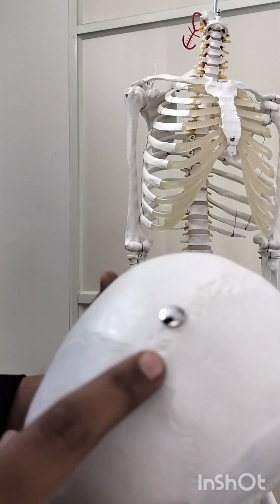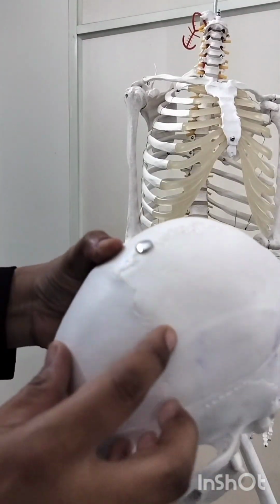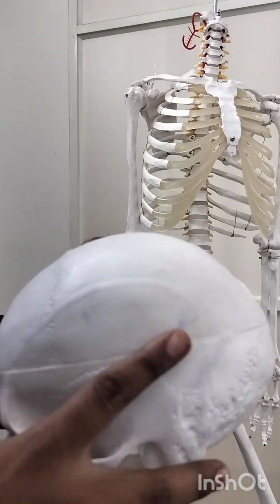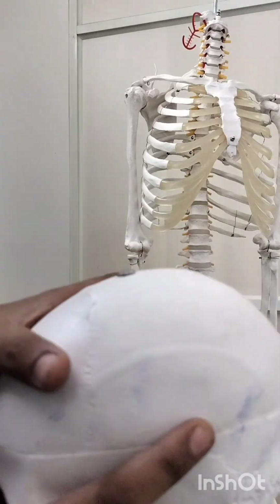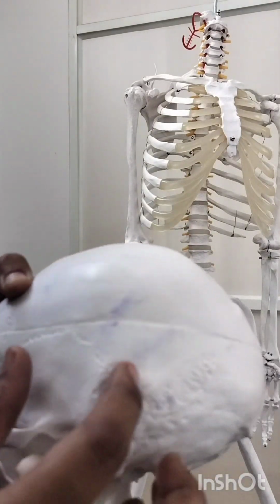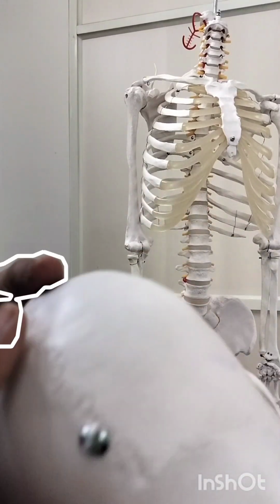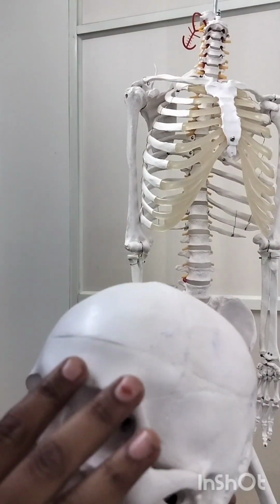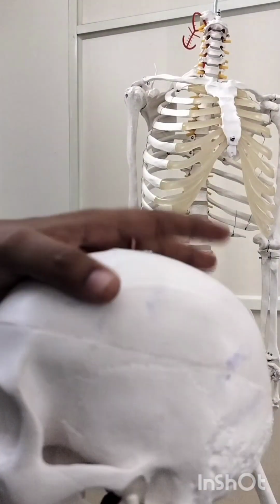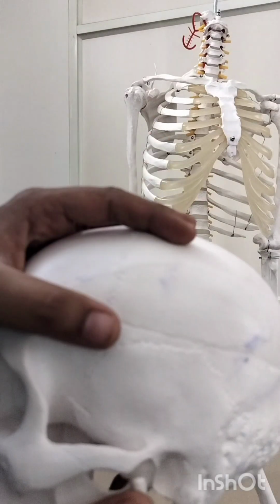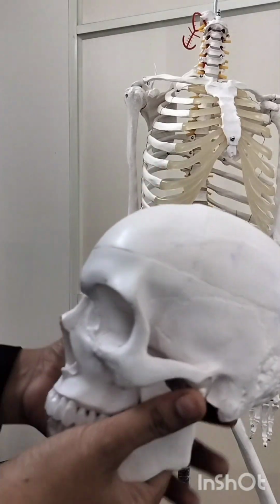As you can see here, these are small joints, but they are fixed in one place, so we call them immovable joints, just like a zipper structure. These cranial bones are flat and form the wall of the cranial cavity. The opening of the cranial cavity is called the foramen magnum.